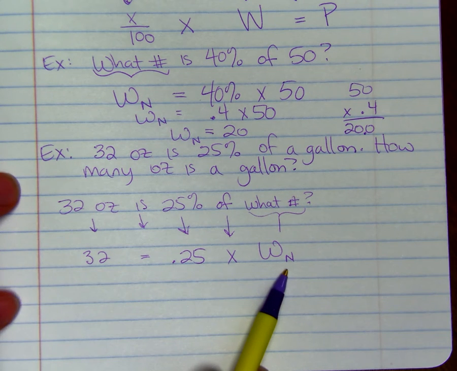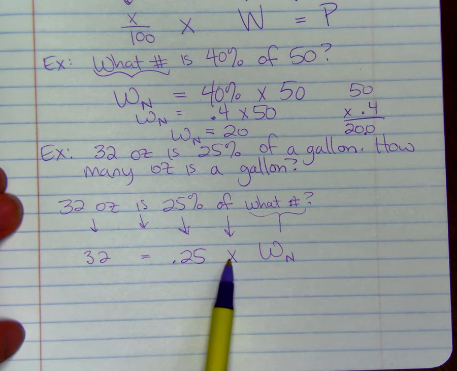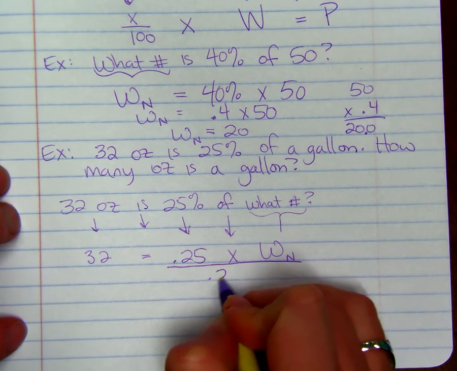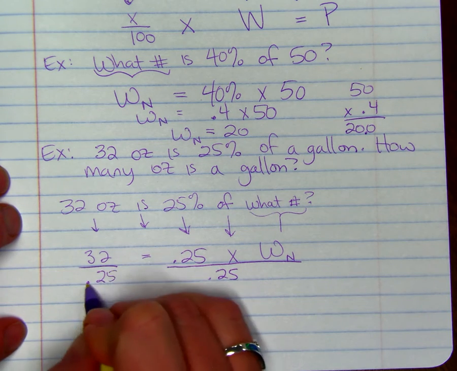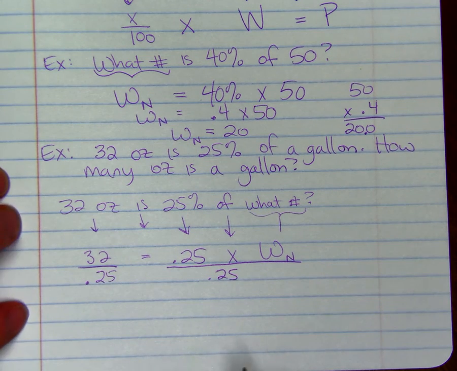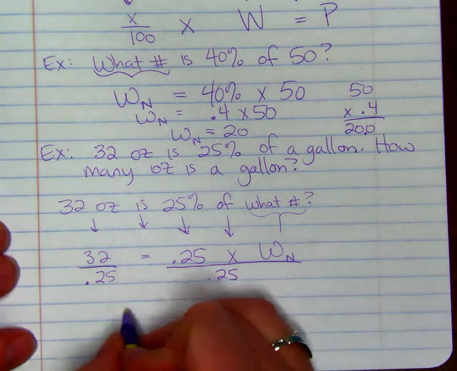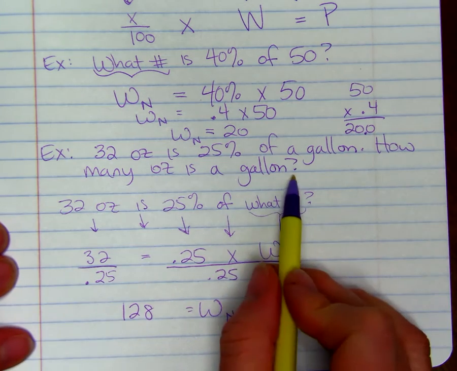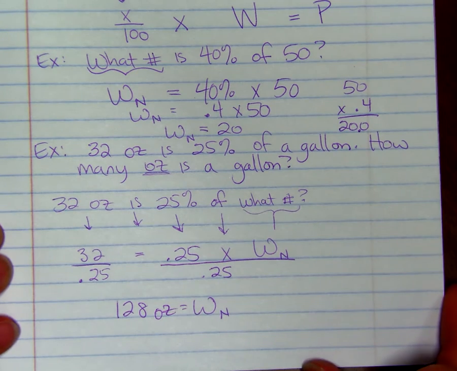So remember that you can do inverse operations. We're multiplying by a decimal, so we're going to divide by a decimal. And 32 divided by 0.25 is the same thing as 3,200 divided by 25, which turns out to be 128. Since it's asking how many ounces, we're going to put our label ounces right there.